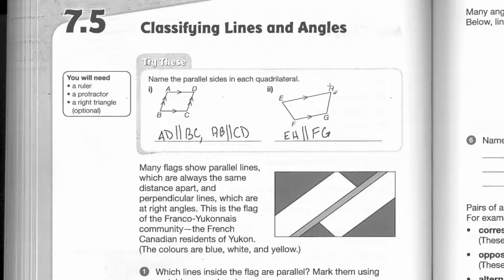Many flags have parallel lines, which are always the same distance apart. That's what makes something parallel. It's two lines that will continue on forever in either direction, yet never meet. And there are also perpendicular lines, which are at right angles. This here is the flag of the Franco-Yukonnais community, which is the French-Canadian residents of the Yukon. The colors are blue, white, and a yellow color. Which lines inside the flag are parallel?